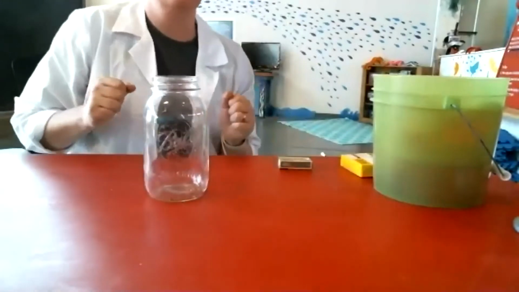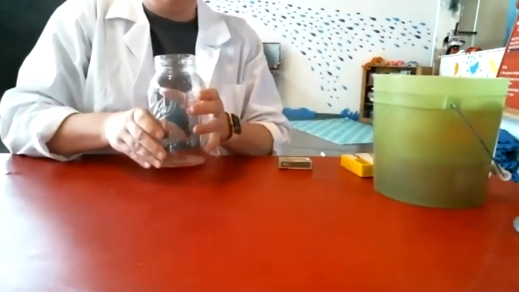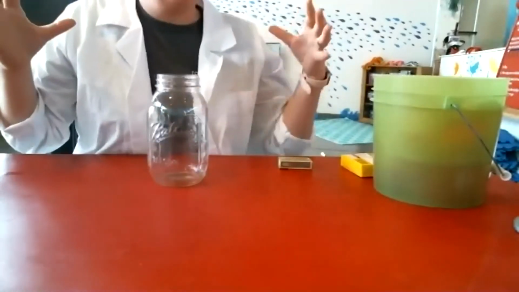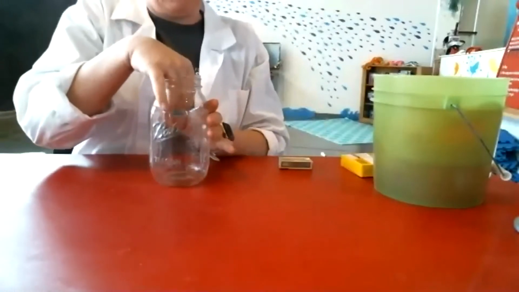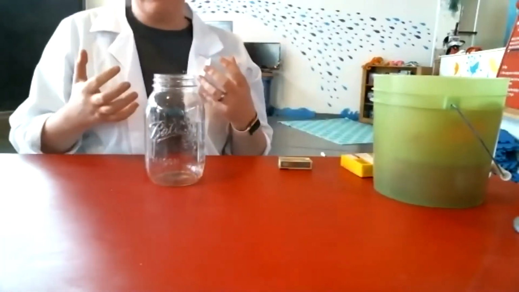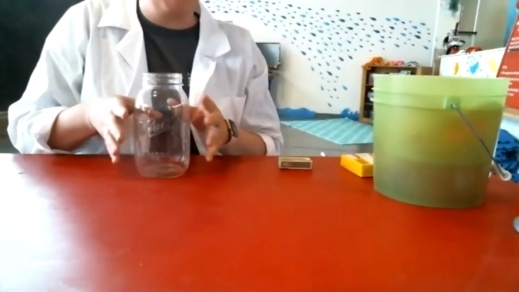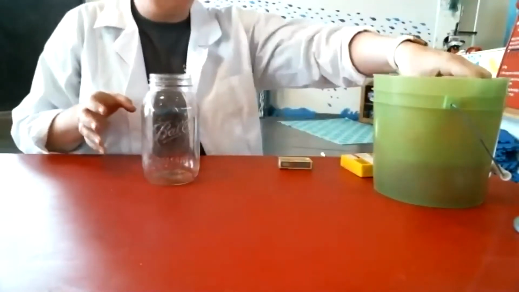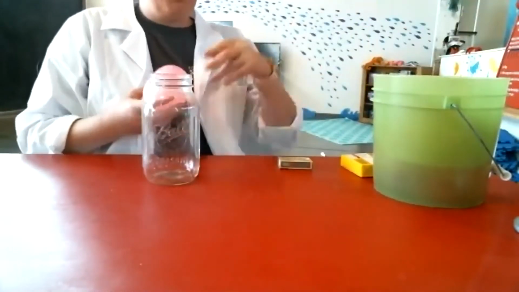All right. So here we have just a regular jar, nothing in it. The pressure from the air on the outside is the same as the pressure from the air on the inside. We're going to use air for this because it has changes in density as well, expressed in changes in pressure. Okay, so what I have here is a balloon filled with water.